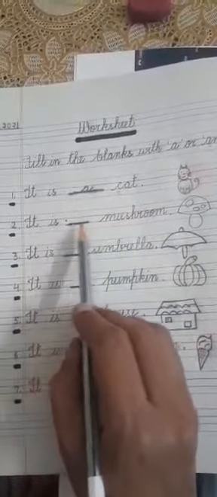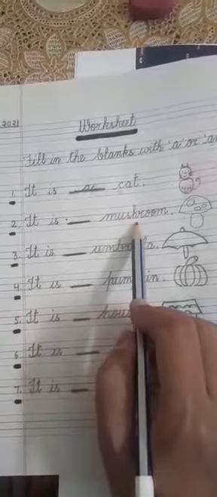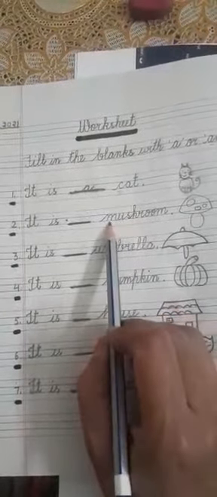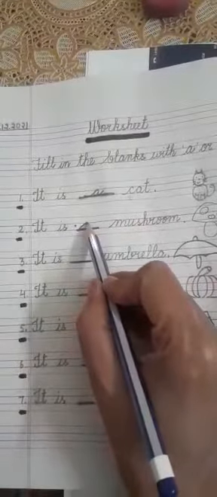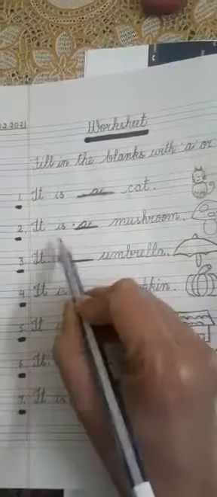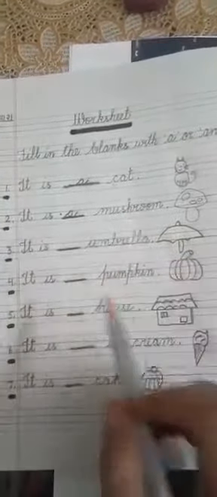Next, it is dash mushroom. Now tell me what will come here. See, the first letter is a consonant. So what will come? A. Yes. It is a mushroom.